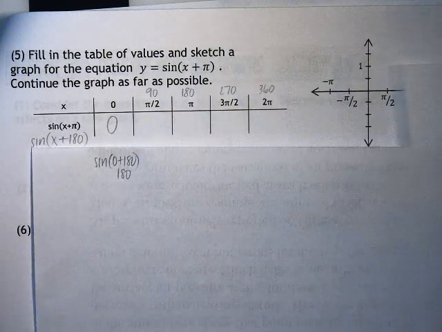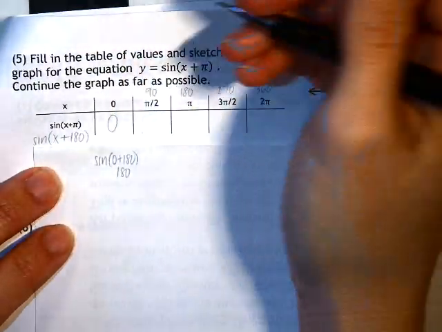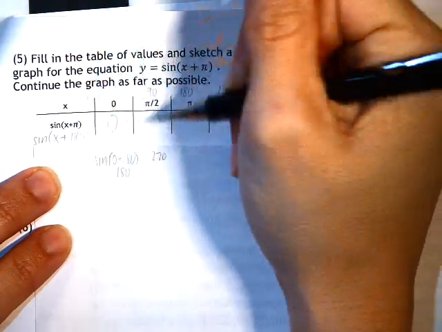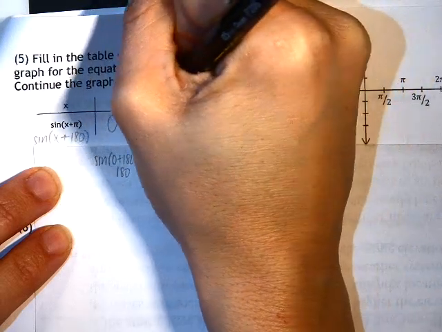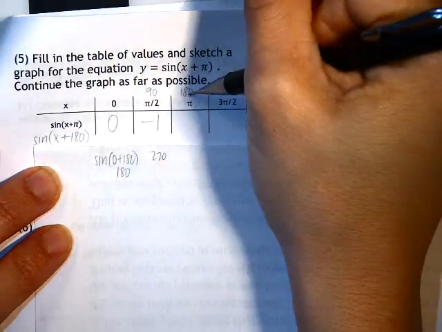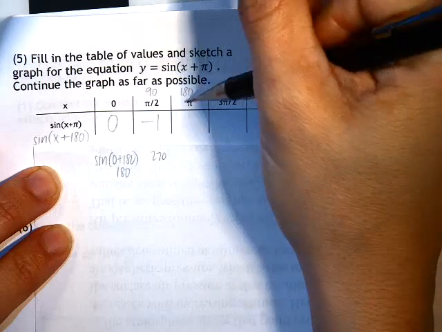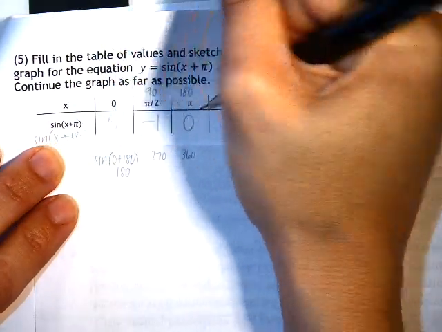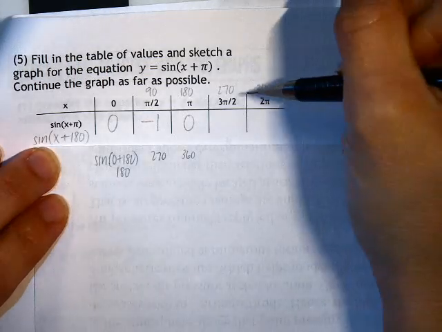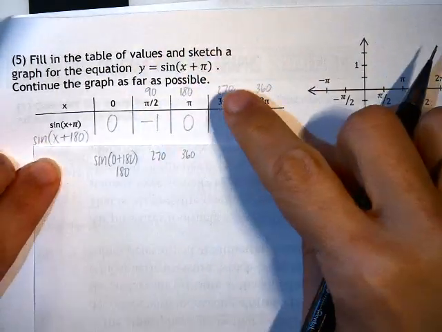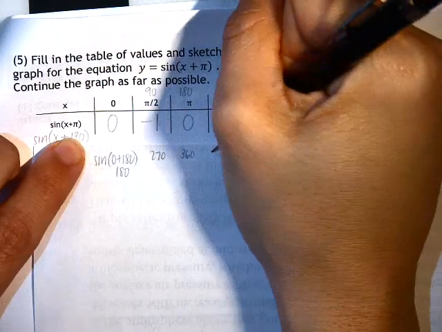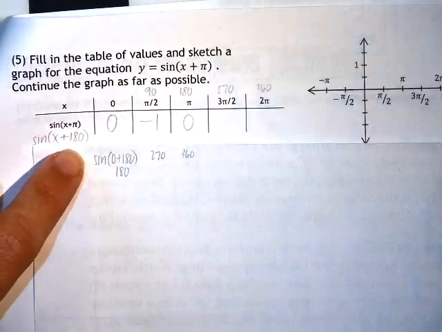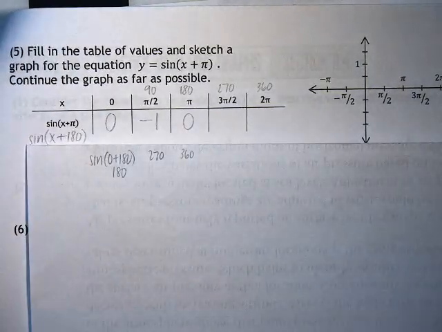Now, sine 90. 90 plus 180 is 270, so sine of 270 is negative 1. 180 plus 180 is 360. Sine of 360 is 0. 270 is going to start to get kind of big, because 270 plus 180 is, let's see, 270 plus 180 is going to be 450.